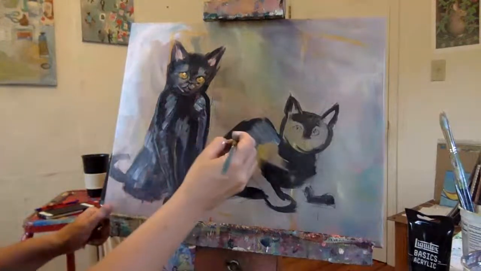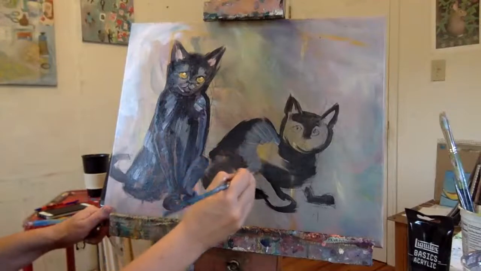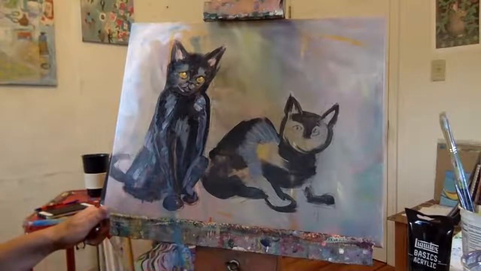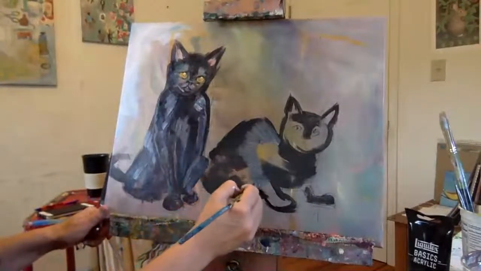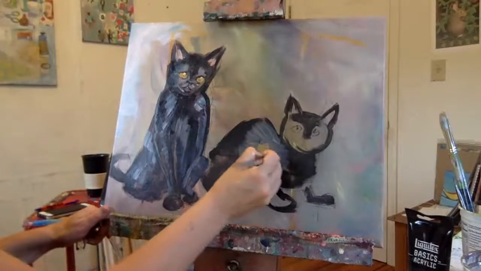If I hadn't started on this gray background, like if I had started on an orange or a white background, this would probably be turning out a little bit differently.